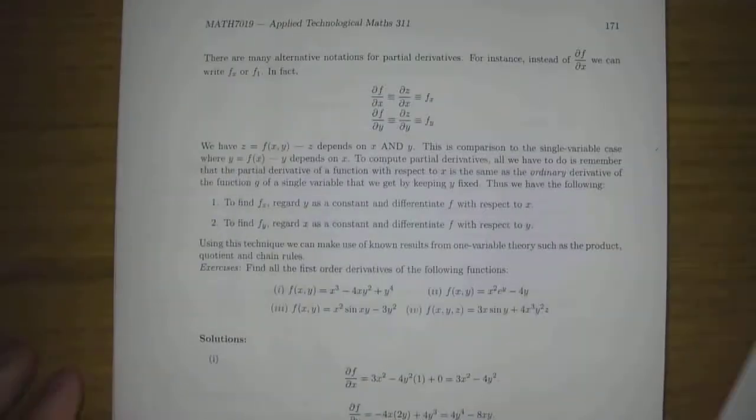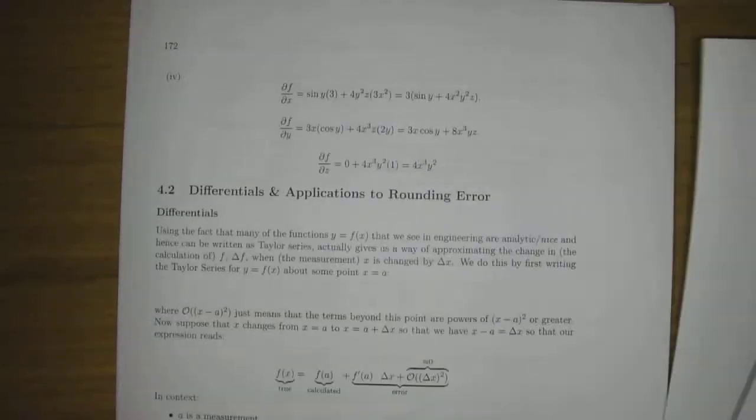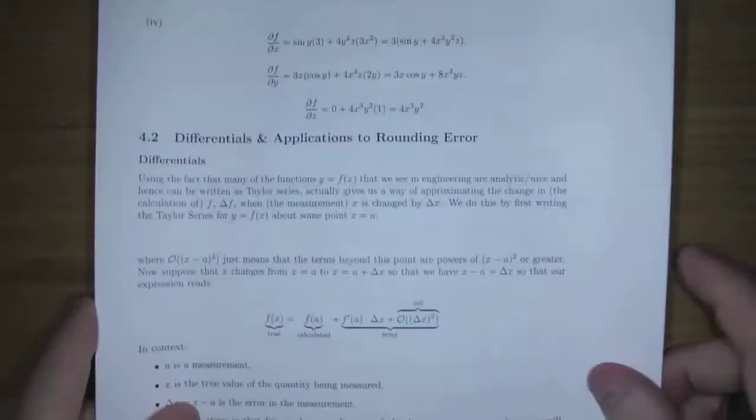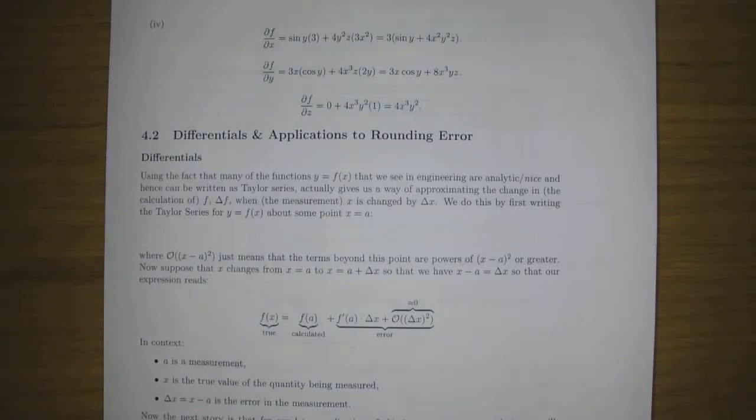Okay. It's going on about notations there, but it's not too important. There are some exercises here just to get you going a bit, and the solutions are down there if you're stuck. Okay, so why did we look at this? Because I want to look at differentials and differential error analysis, and in particular we're going to focus in this module on rounding error.